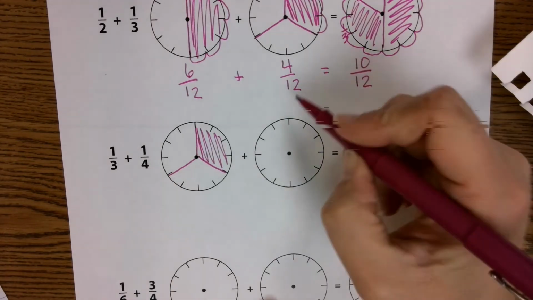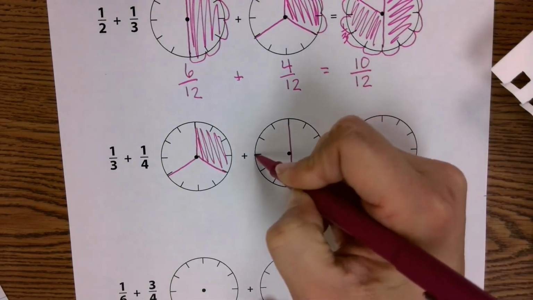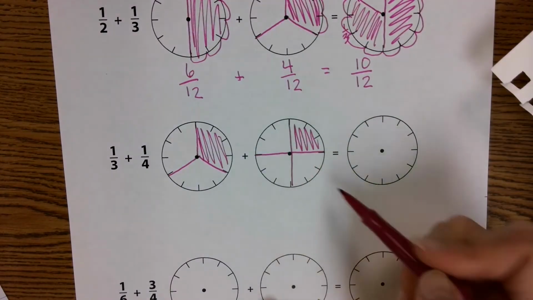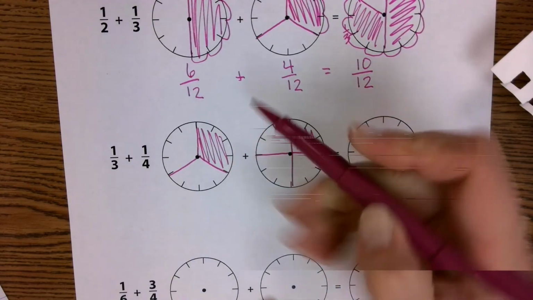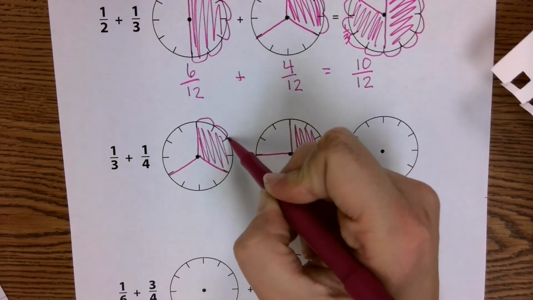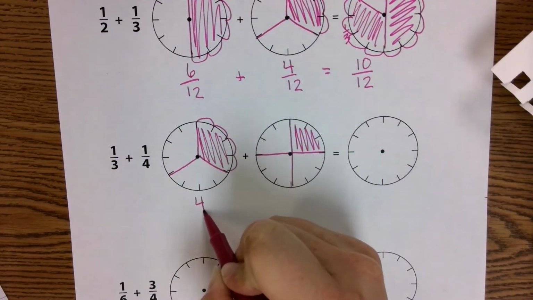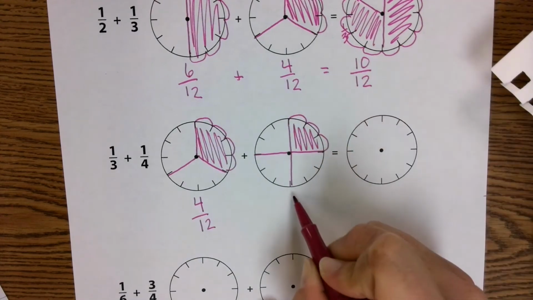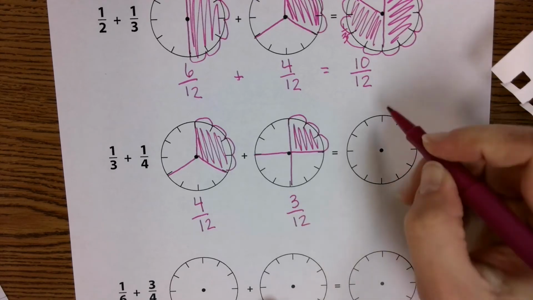Here I have my 1/4. So I'm going to cut my clock into fourths. I'm going to shade that. And then I'm going to go ahead and combine it. So here I see that I have 4 sections. 1, 2, 3, 4. 4 out of the 12. And here I have 3 sections. 1, 2, 3. 3 out of the 12.